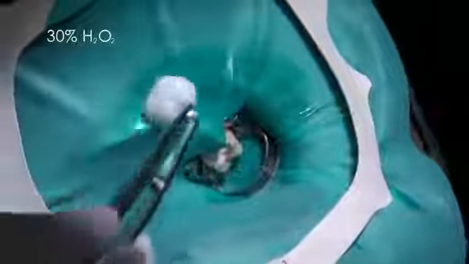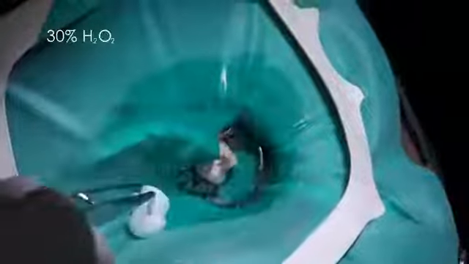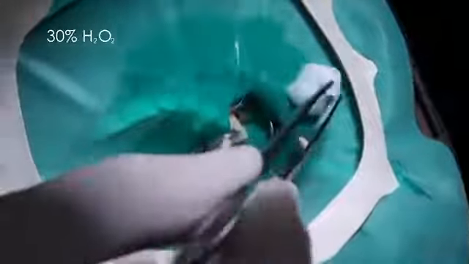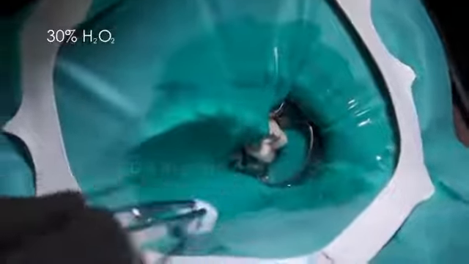Field disinfection followed. The rubber dam, the tooth, and the clamp were disinfected with 30% H2O2 followed by sodium hypochlorite.